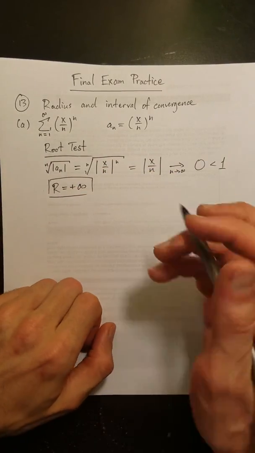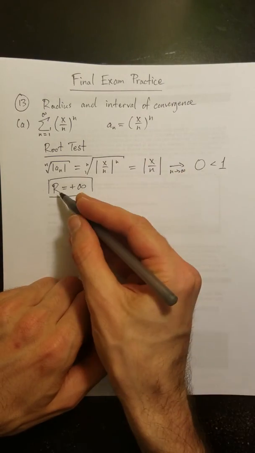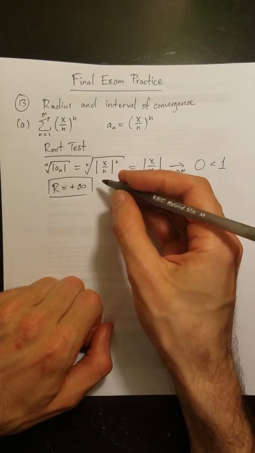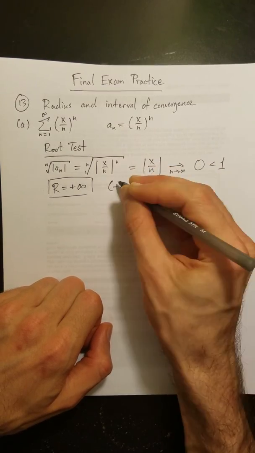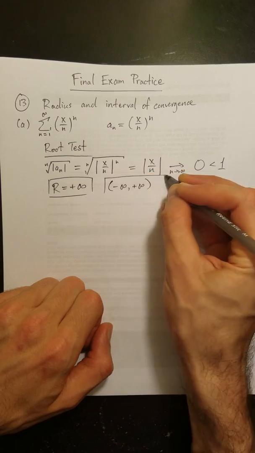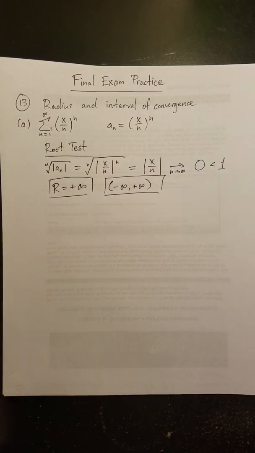All right, so the interval of convergence is defined by the fact that the radius of convergence is positive infinity, and so our interval is going to look like minus infinity to plus infinity, and there's just no other way for it to be. All right, and so we're done with part A.